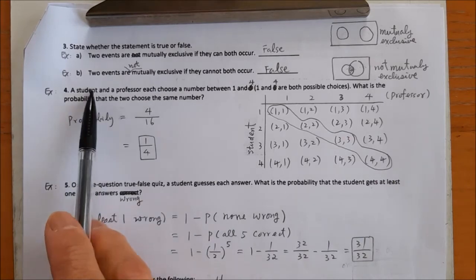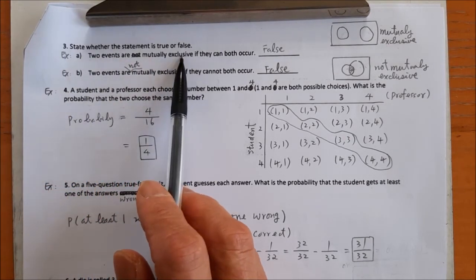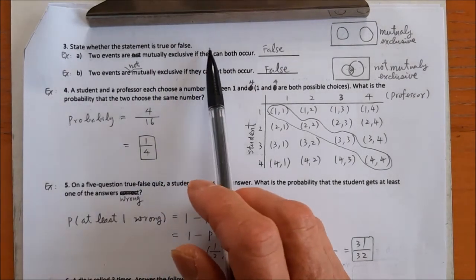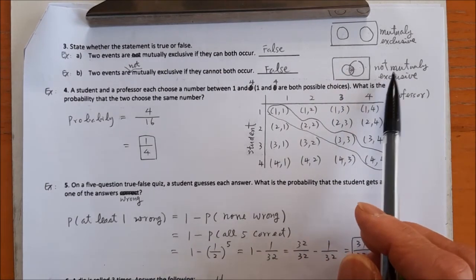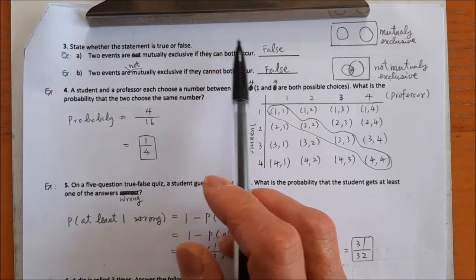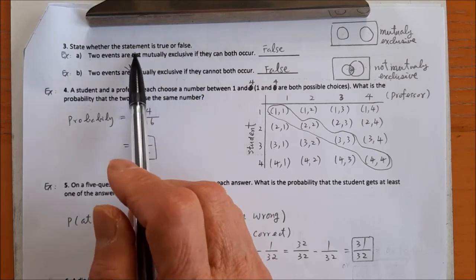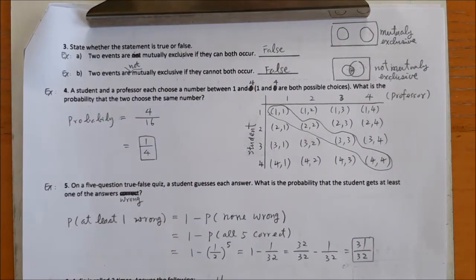So the question asks, A, two events are mutually exclusive if they can both occur, true or false. If they can both occur, it's not mutually exclusive. So this one, if they can both occur, then the two events are mutually exclusive, I change it. Are mutually exclusive is false. Answer should be not mutually exclusive.